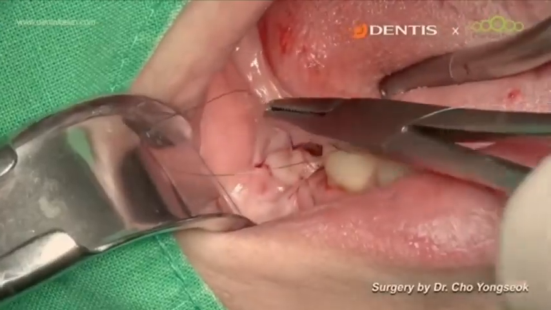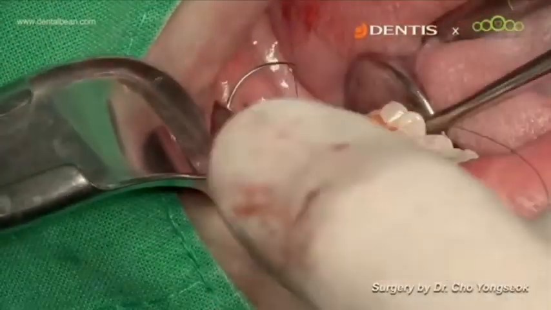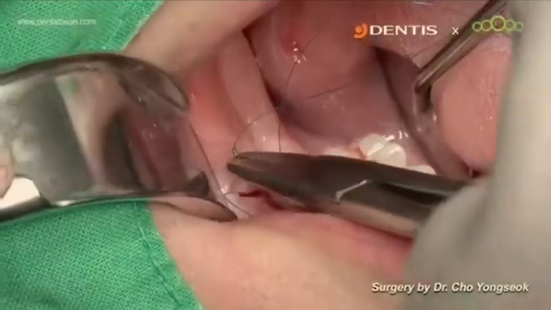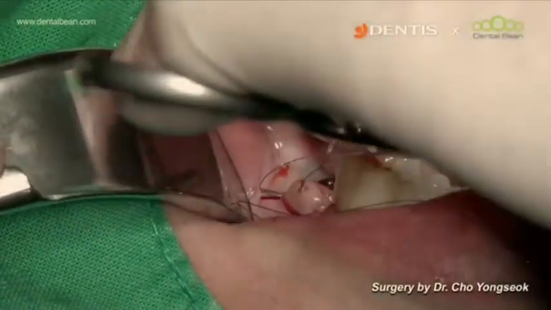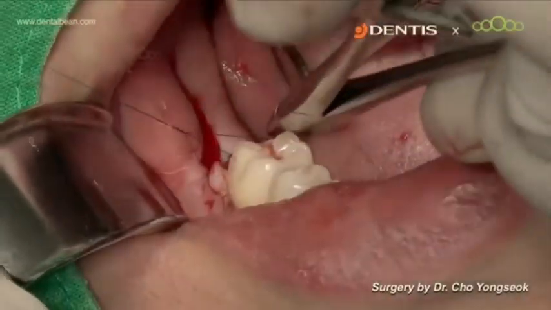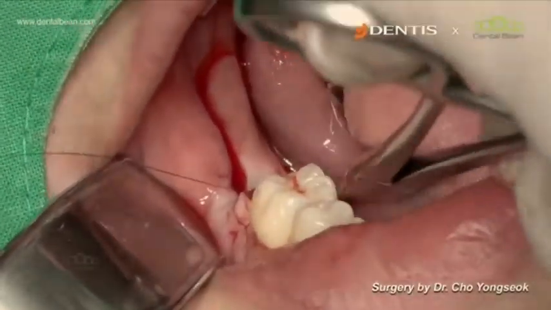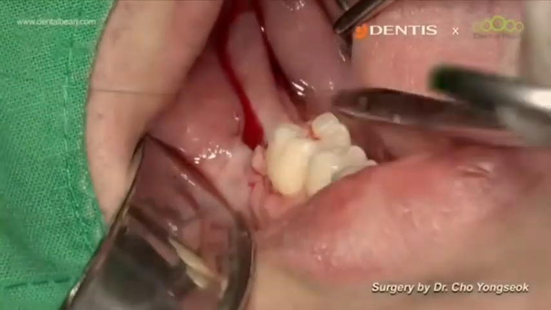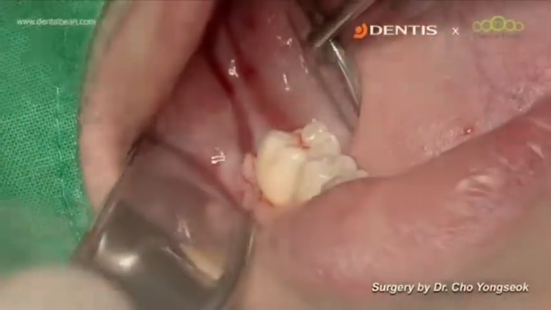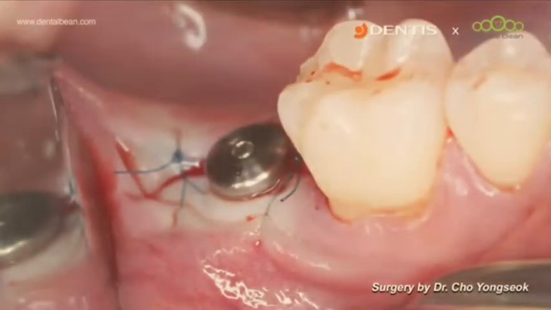Okay, one more modified external vertical mattress suture. After finishing, press the buccal flap with your fingers and it will be like this.